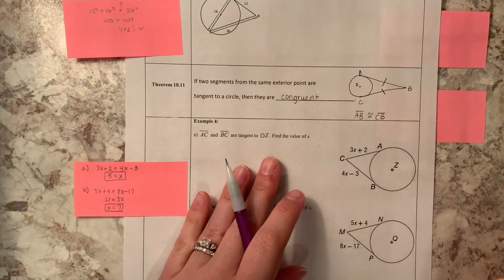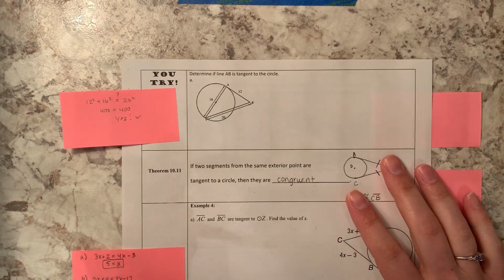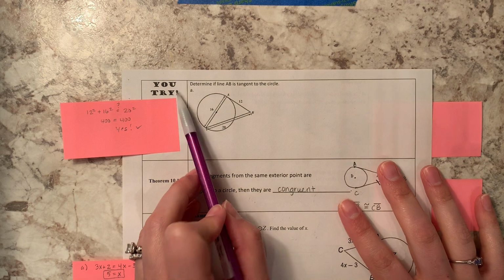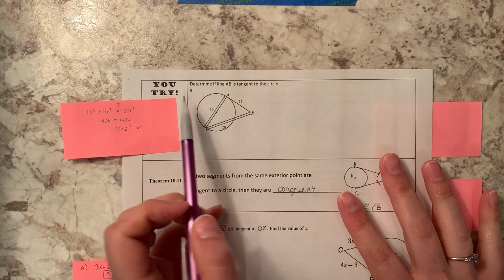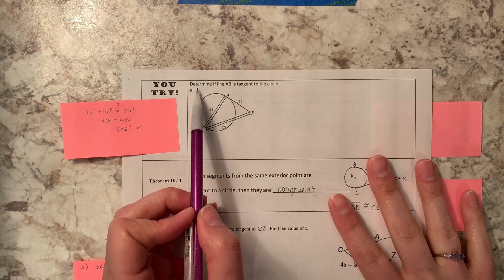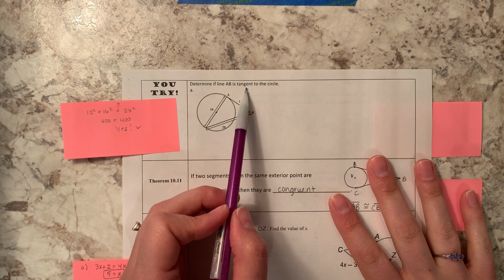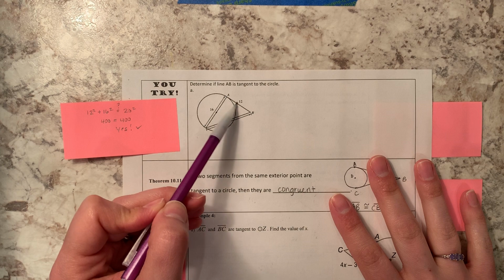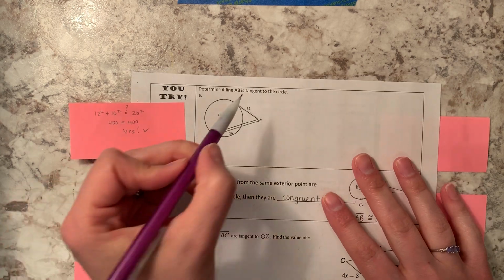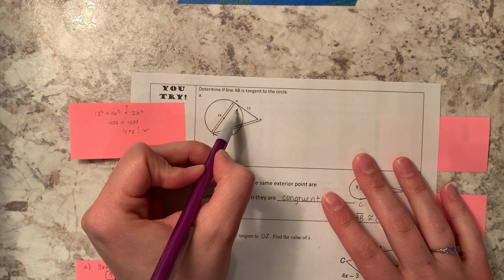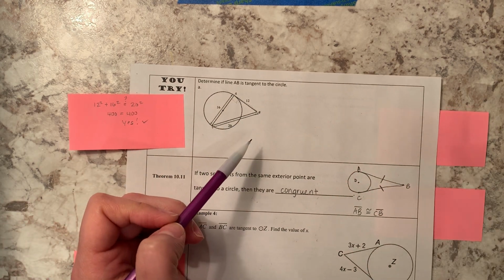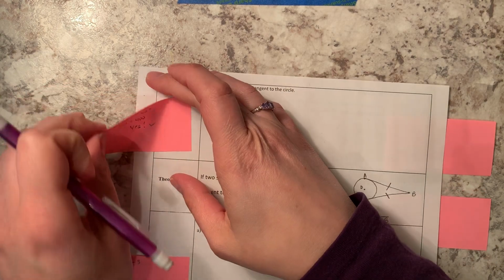All right, let's move on to the next page, page 39. This is a you try question, so I'd like you to pause it and see if you can try it without me, and then unpause it to see if you get it right. Determine if line AB is tangent to the circle. So we want to know, is this line a tangent? The only way to verify that is to see, is this a right angle right here? And the only way to check to see if that's a right angle is to check Pythagorean theorem.